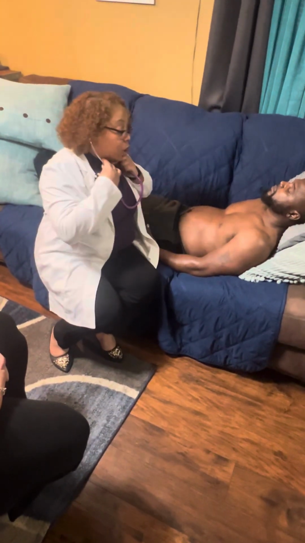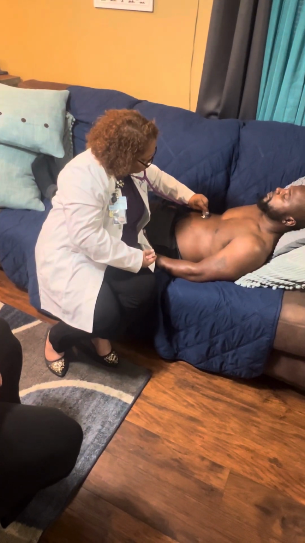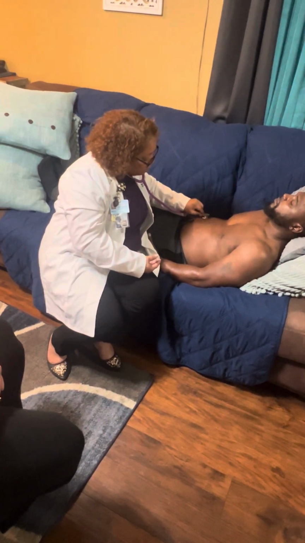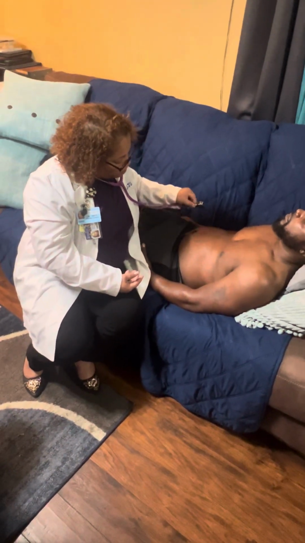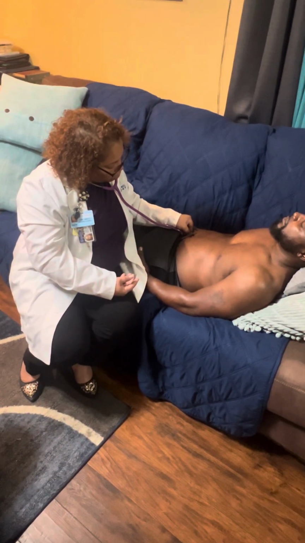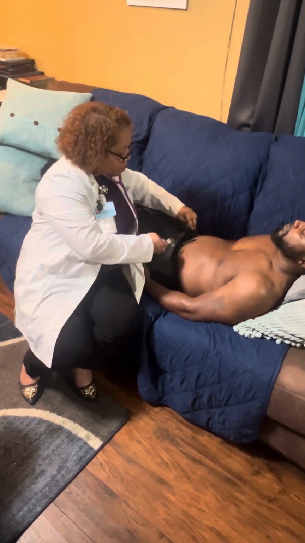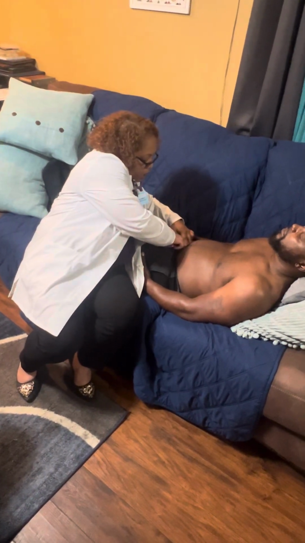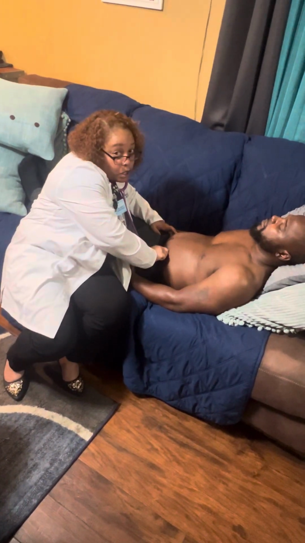Now I'm going to assess for bruits. So aorta. Then I'm going to listen for the renal arteries, the iliac arteries, and then femoral. The femoral should be right here, almost in the groin area on both sides. You want to listen to both sides.